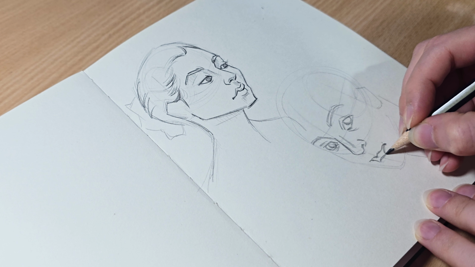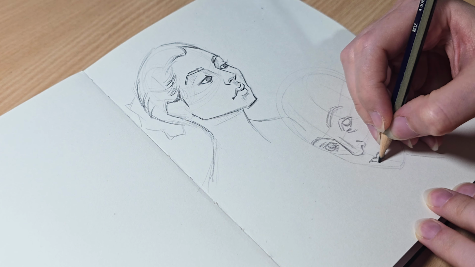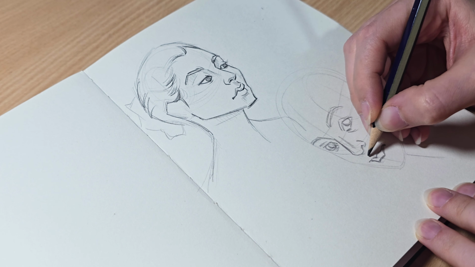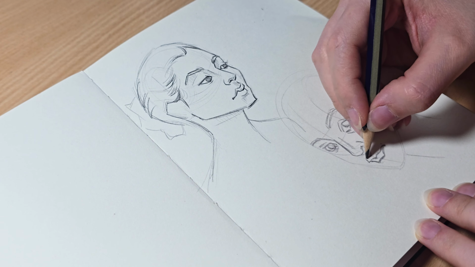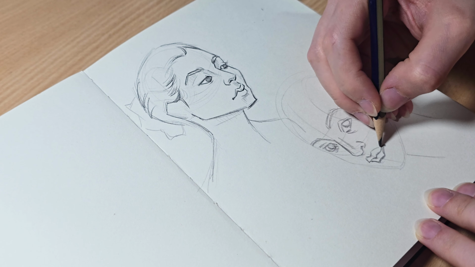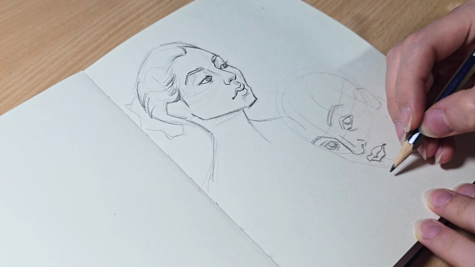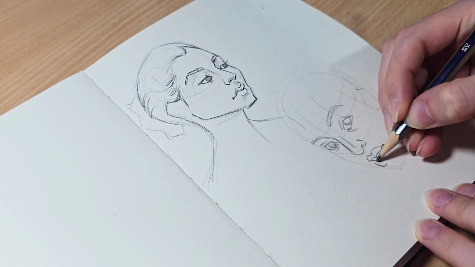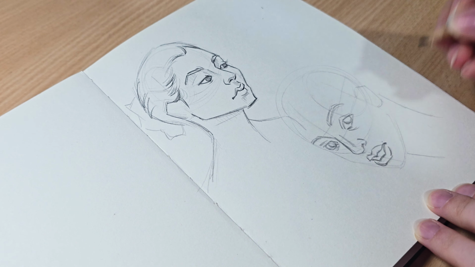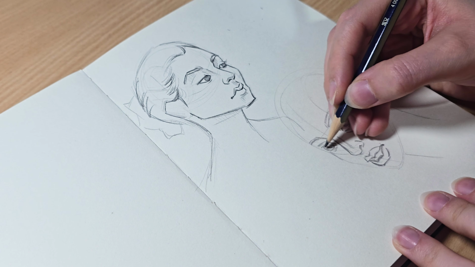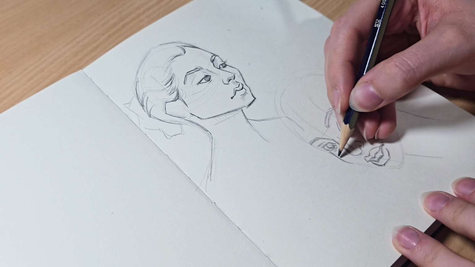Beside these structure lines, what helps me a lot with features is also blocking the big shapes. If there are any specific shapes, you can also look for those to help you. For example, if there are glasses or if there is a hat, these kinds of big shapes can also help you determine different features in the face.